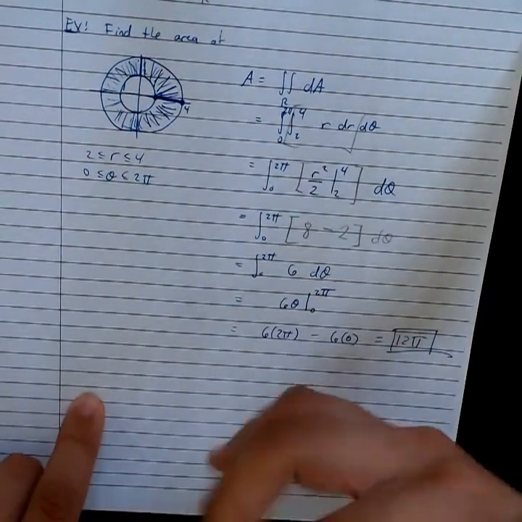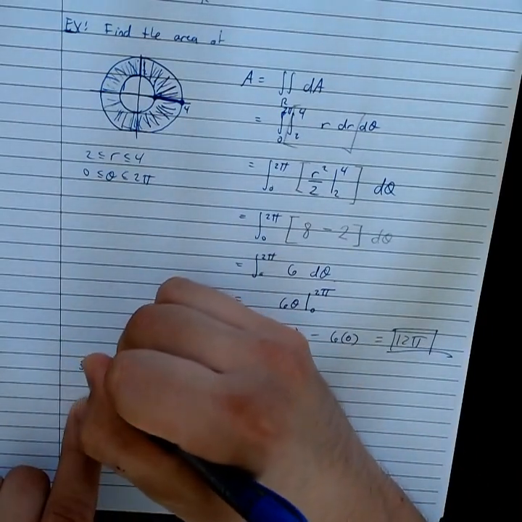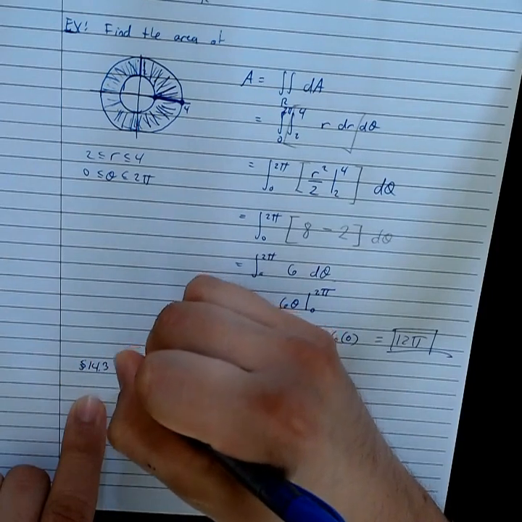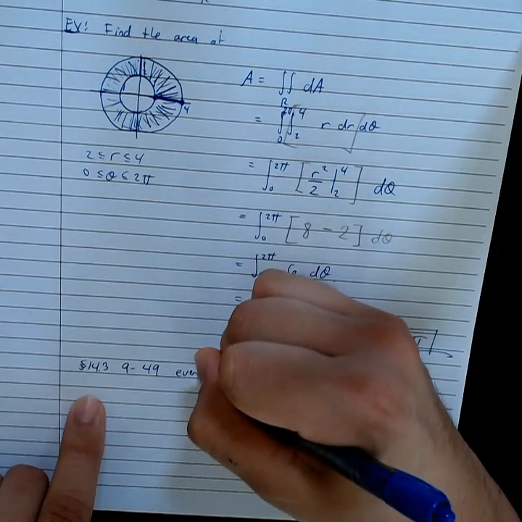And for your exercises, go ahead and try the following. For section 14.3, go ahead and try 9 through 49. Let's do every other odd.